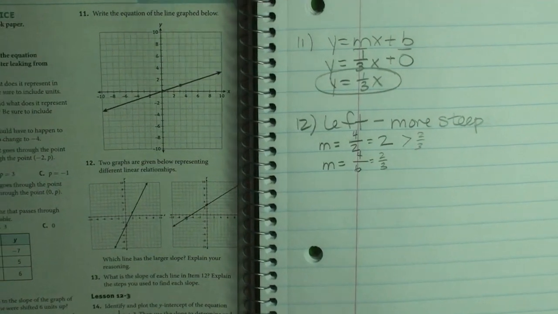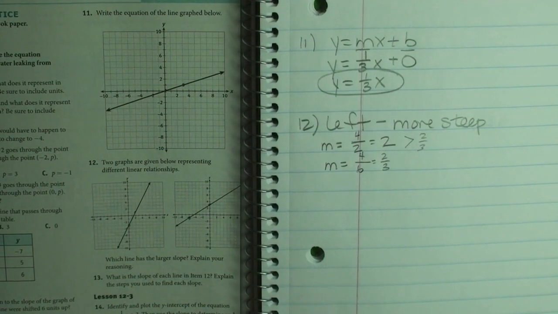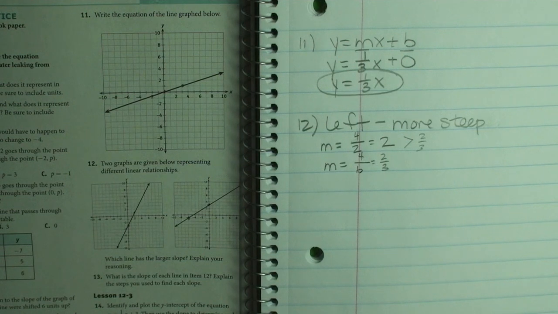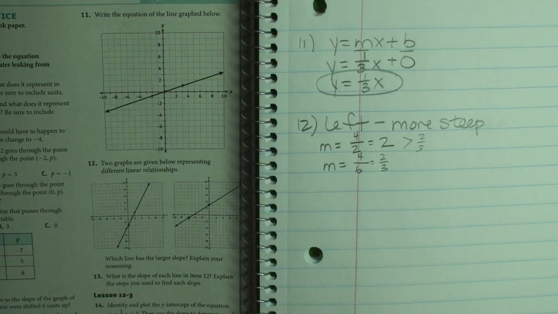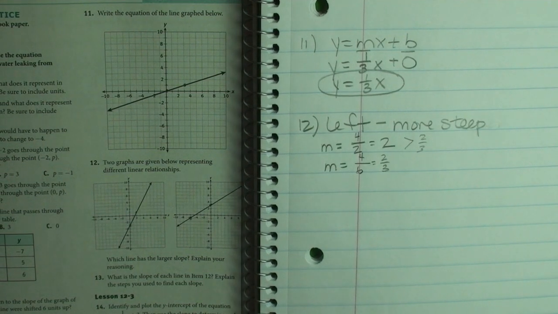That's my answer. And last on this section, what is the slope of each line in item 12? Explain the steps you used to find each slope. Oh good, I already did number 13 by finding the slopes. So we are all done with the 12-2 part of activity 12 practice.